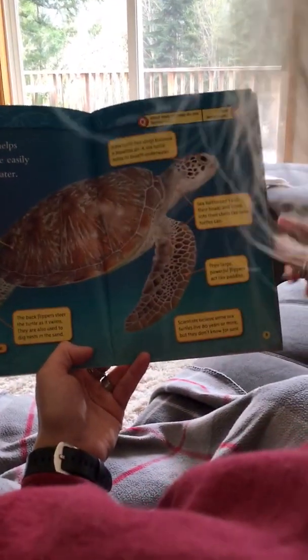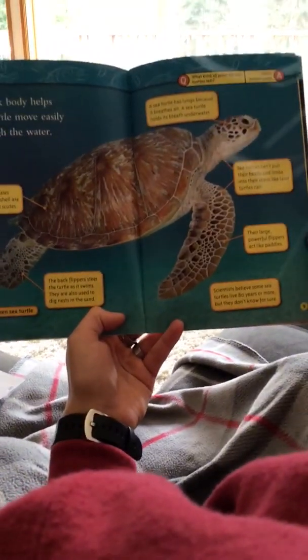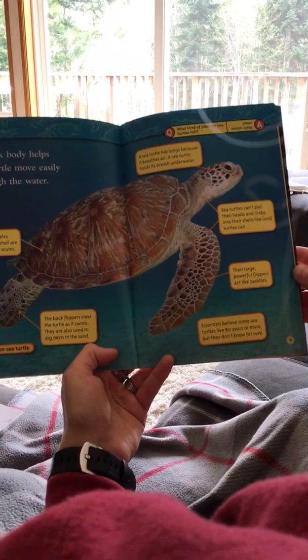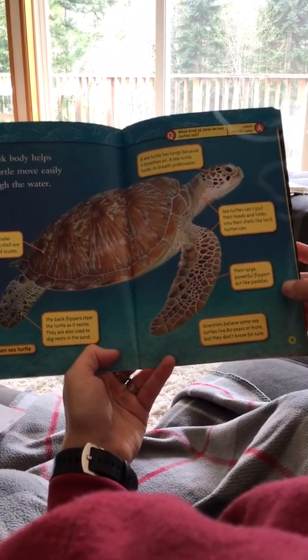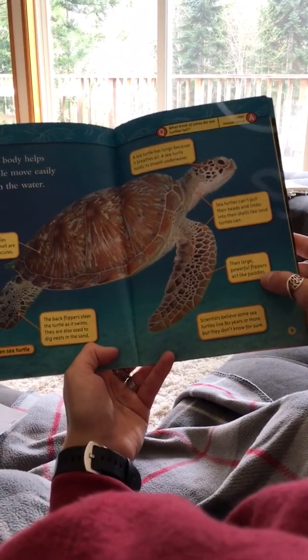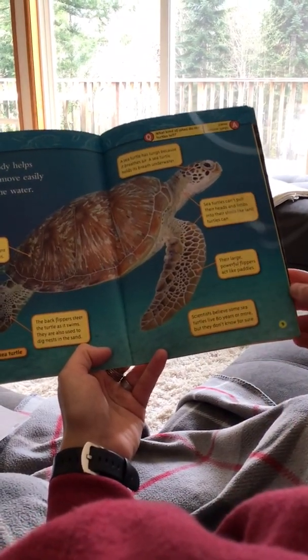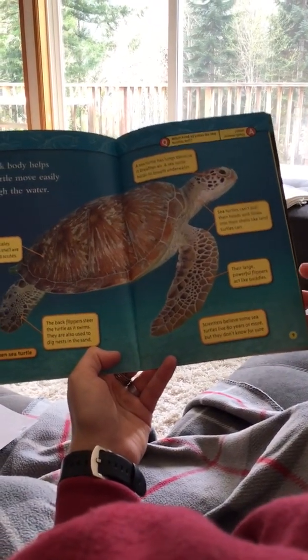A sea turtle has lungs because it breathes air. A sea turtle holds its breath underwater. Sea turtles can't pull their heads and limbs into their shells like land turtles can. Their large, powerful flippers act like paddles. And scientists believe that some turtles live 80 years or more, but they don't know that for sure.